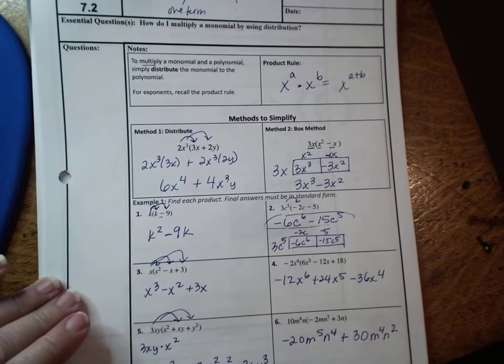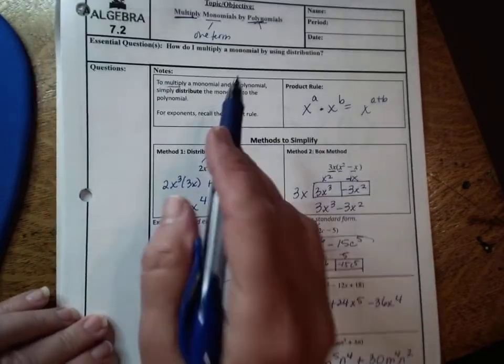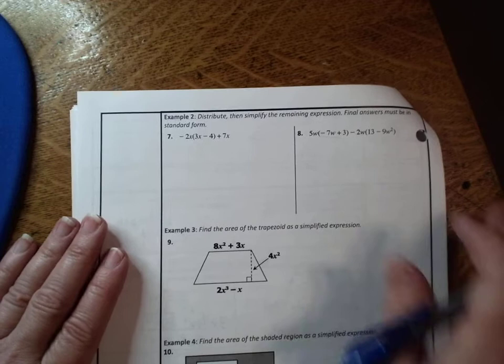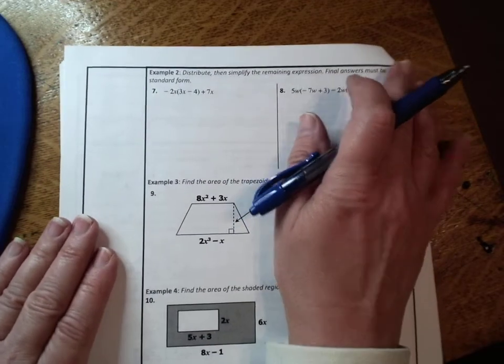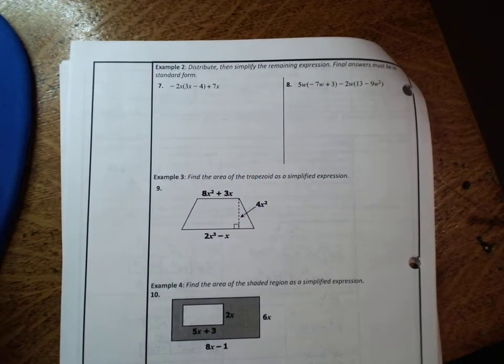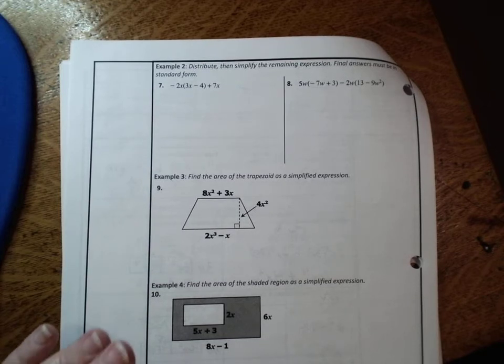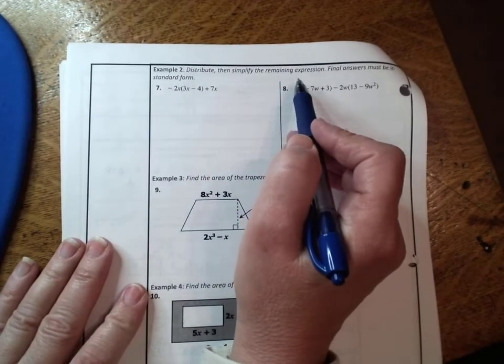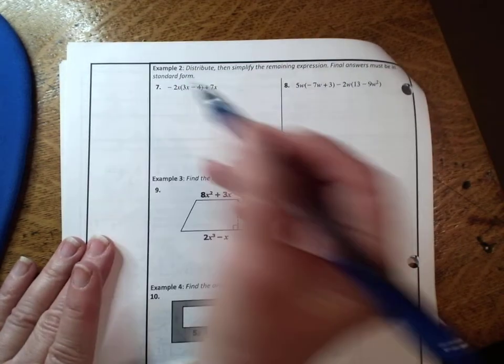Okay, so that is multiplying polynomials and monomials. Okay. So let's look at example 2. Again, you're just pulling knowledge from your last unit. And it says distribute, then simplify the remaining expression. Final answer must be in standard form.